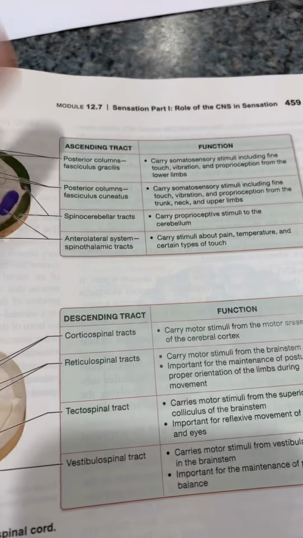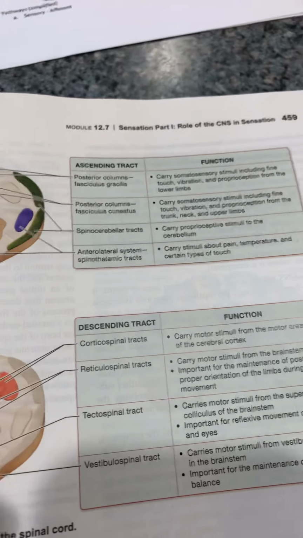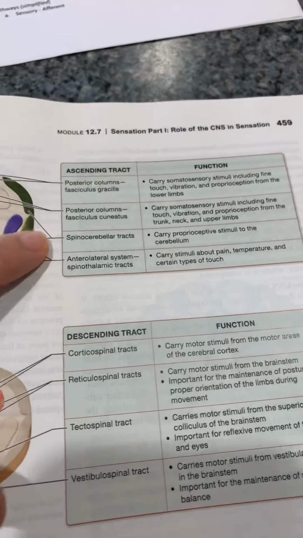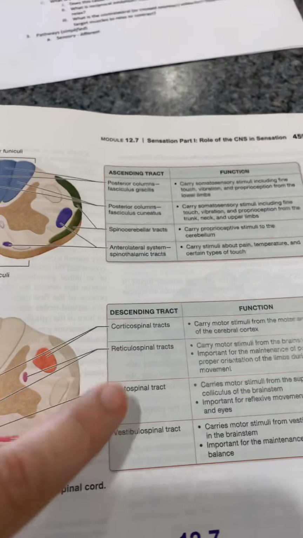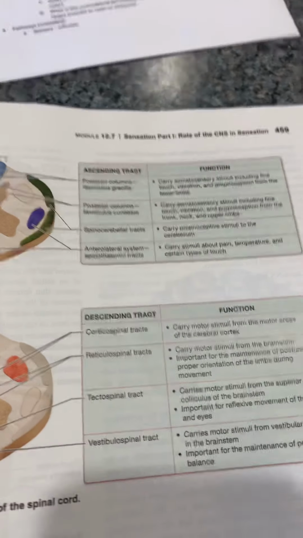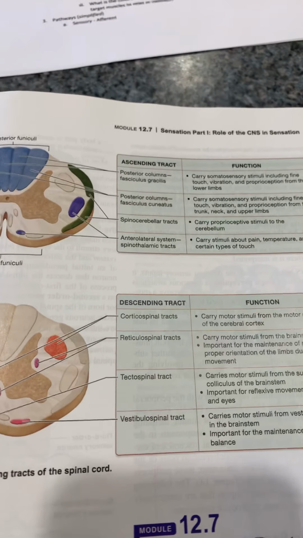So you've got some going up to the brain taking information. You've got some coming down from the brain bringing motor information. So what would be going up? Sensory information. What would be coming back down to go back out? Motor information. Okay, so that's important to know.